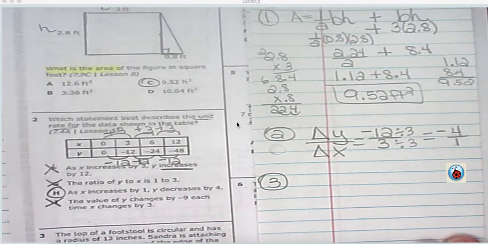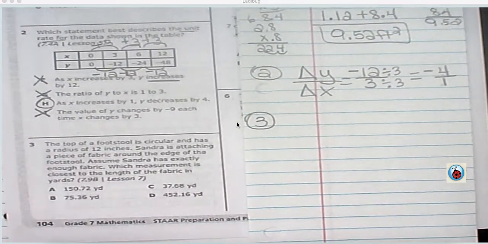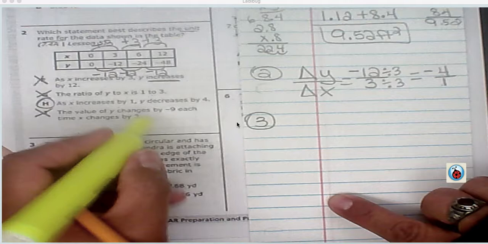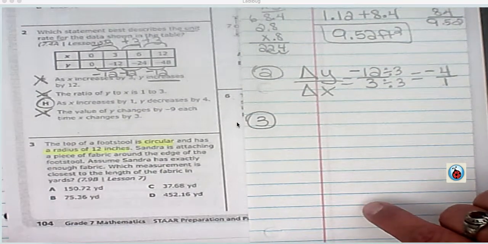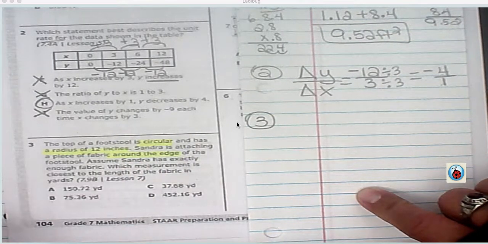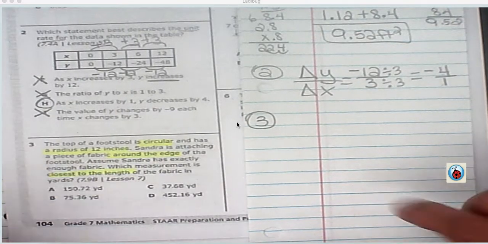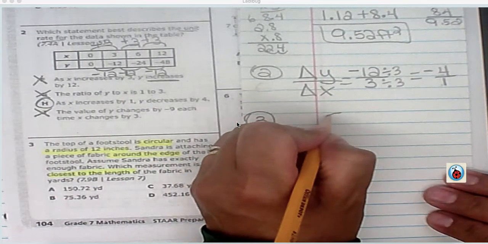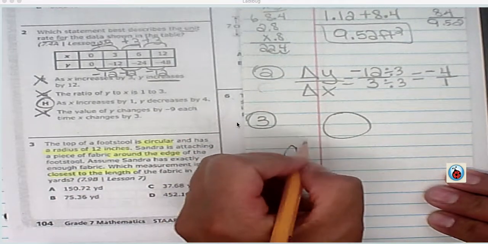Number 3. The top of a footstool is circular and has a radius of 12 inches. Oh, I already saw shape is circular. There's a radius of 12. Sandra is attaching a piece of fabric around the edge of the footstool. Assume Sandra has exactly enough fabric. Which measurement is closest to the length? So here we're talking about a circle. It's going around, so that is your circumference.